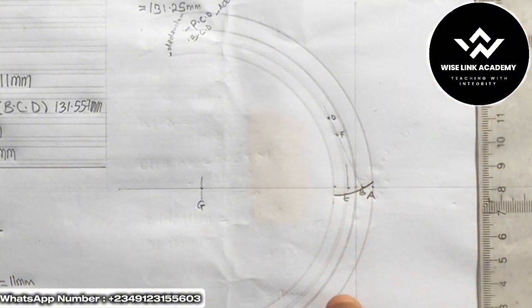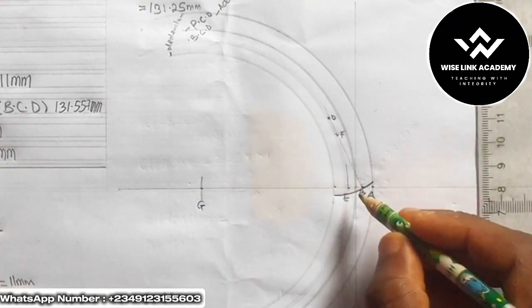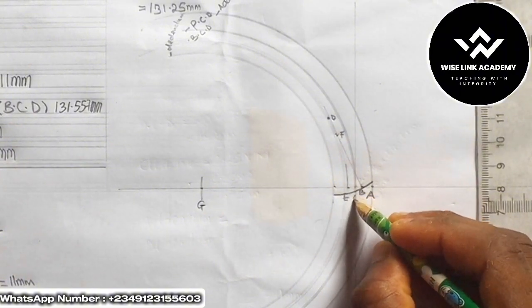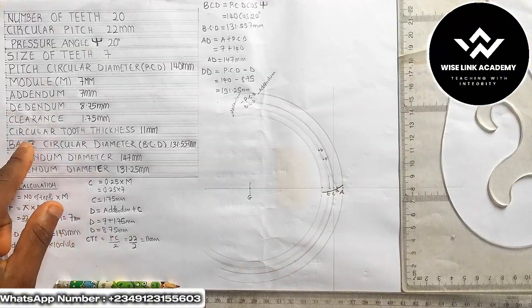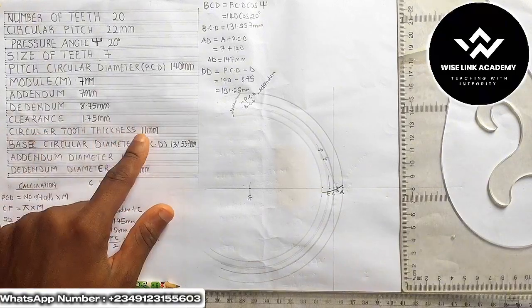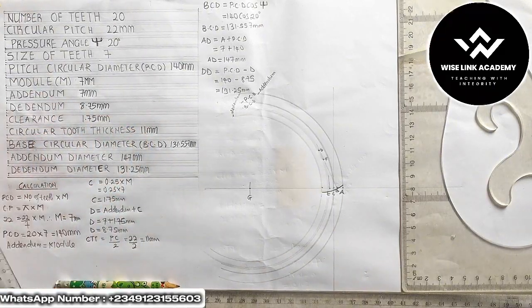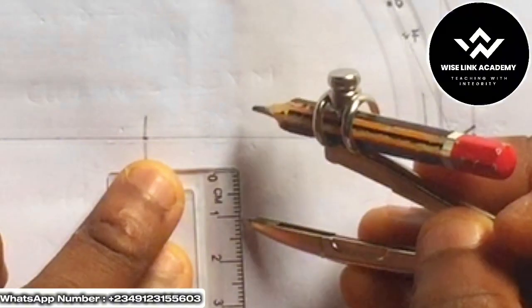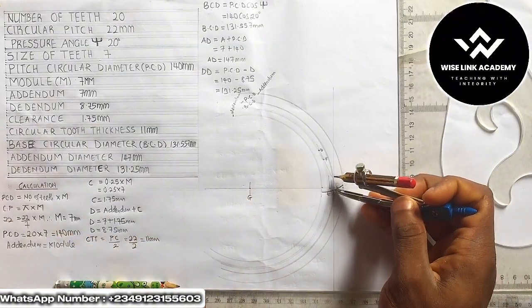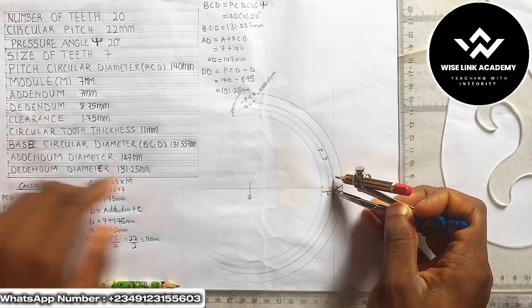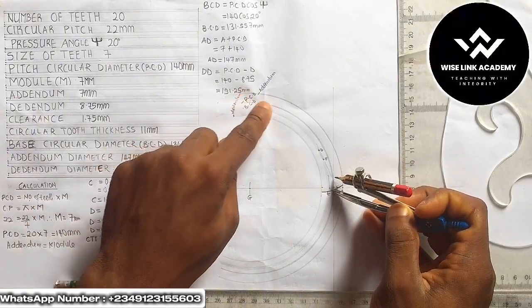So this is my first task. When you are done with this, what next? This point here is my point C now. So at that point C, I will observe what's my tooth thickness. Circular tooth thickness is 11. So I'll measure 11 millimeters on my meter rule, right? This one here. I'll come to C. I will mark the PCD, pitch circle diameter.